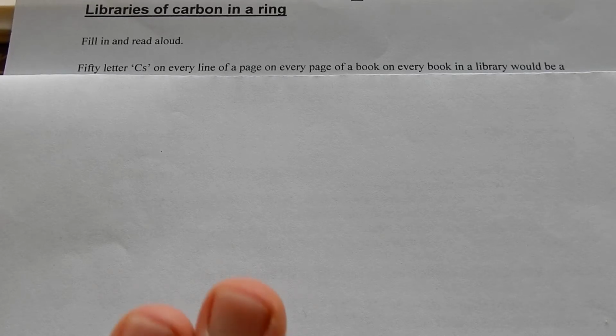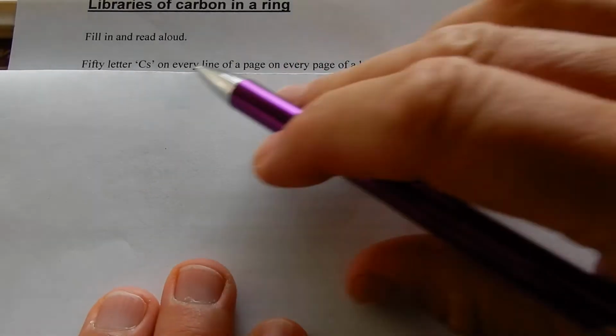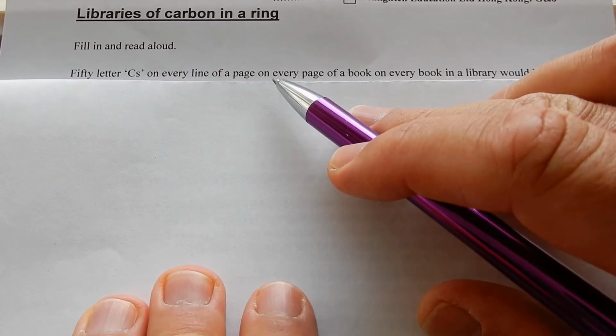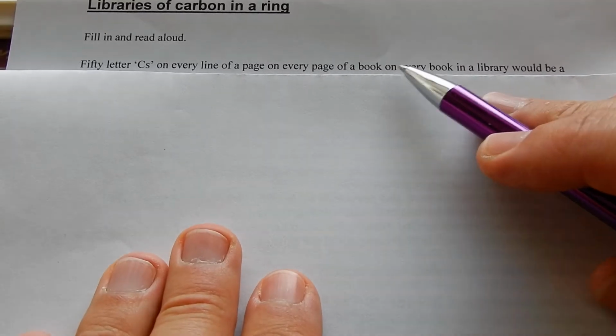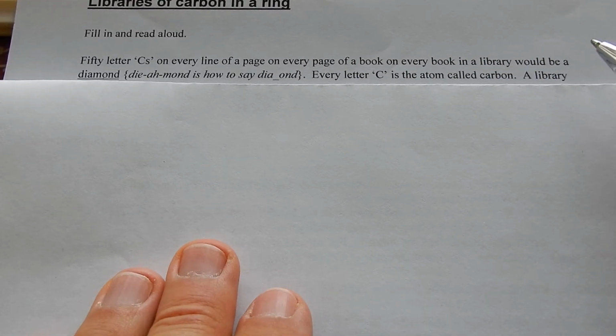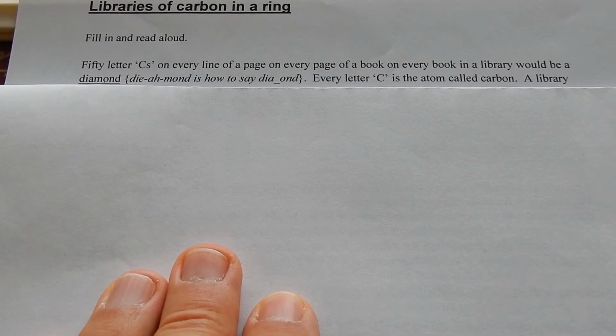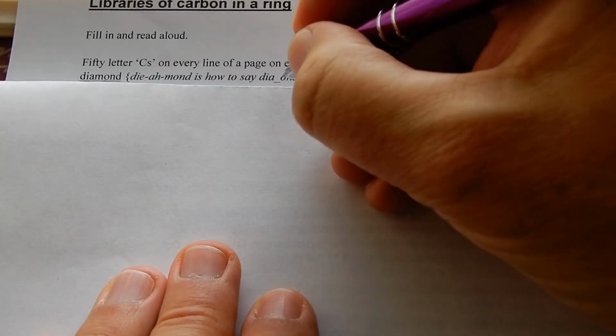Libraries of carbon in a ring. 50 letter C's on every line of a page, on every page of a book, on every book in a library would be a diamond. Diamond is how to say diamond.